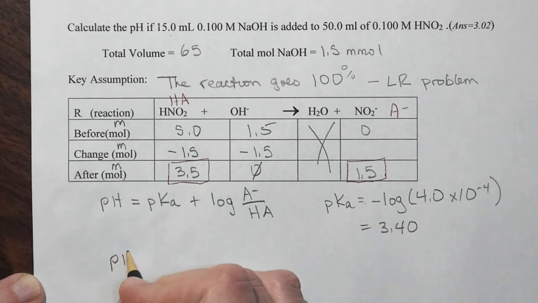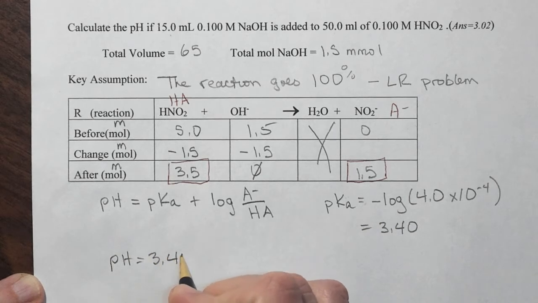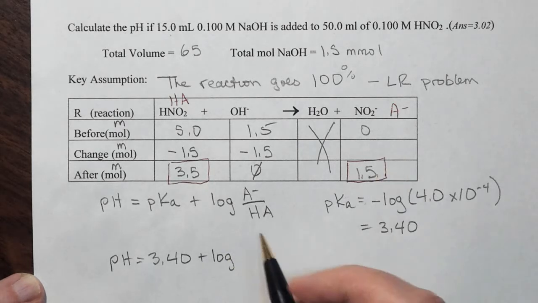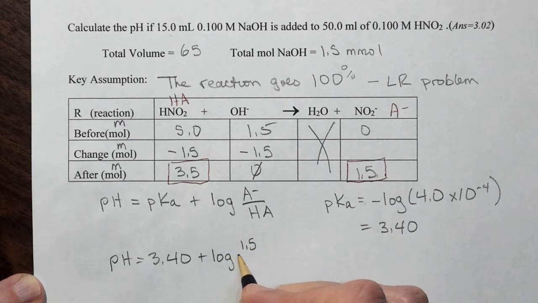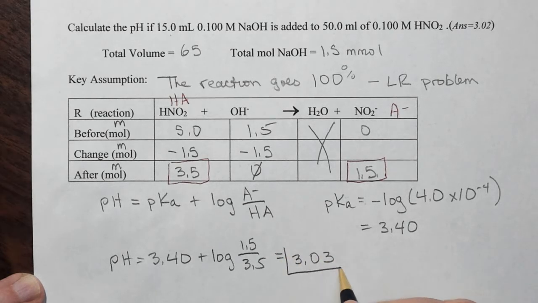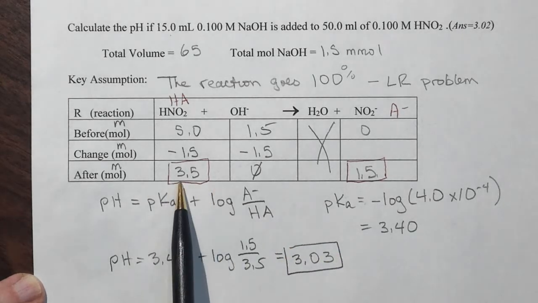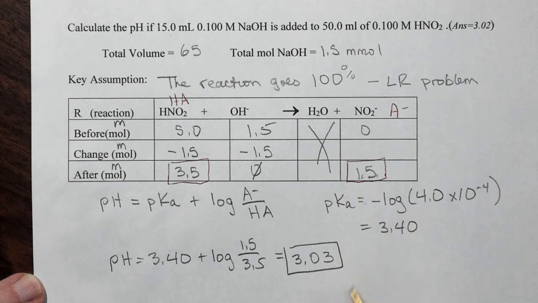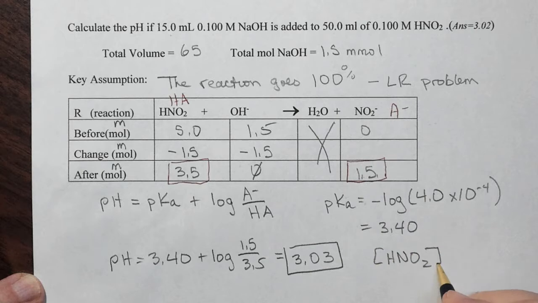So pH is equal to 3.40 plus log A minus over HA, 1.5 over 3.5 millimoles, and our pH is equal to 3.03. Now I want you to take a look at the ratio of HNO2 and NO2 minus here. At this point we have that the concentration of HNO2 is greater than the concentration of NO2 minus.